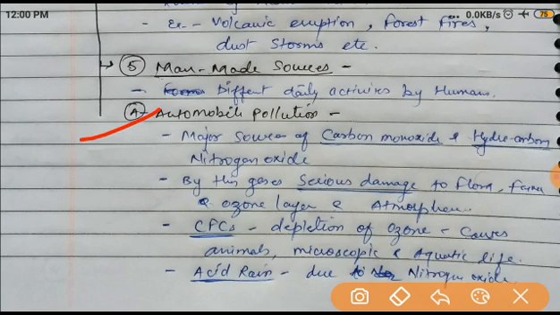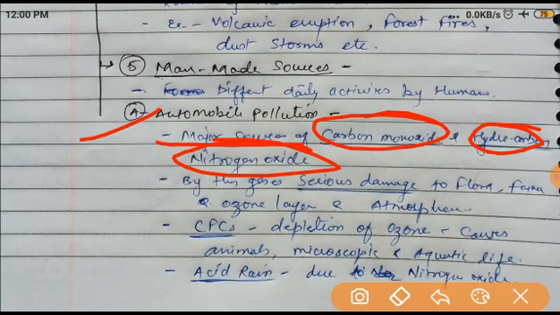Now first, automobile pollution. The vehicles which you are using daily are a major source of carbon monoxide, hydrocarbons and nitrogen oxide. The most is the carbon monoxide, which is largely ejected from the vehicles. And this carbon monoxide is very injurious to health. Most lung diseases are caused by it.